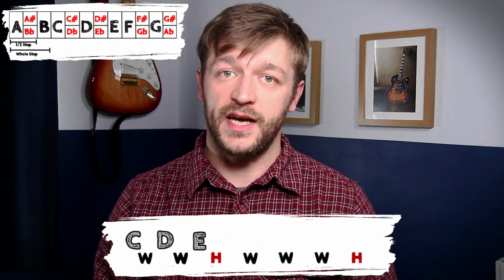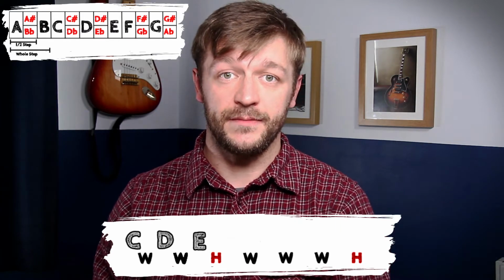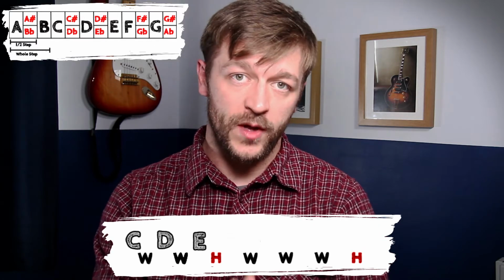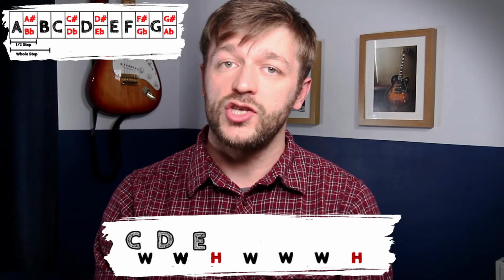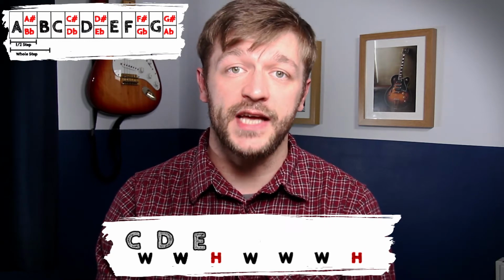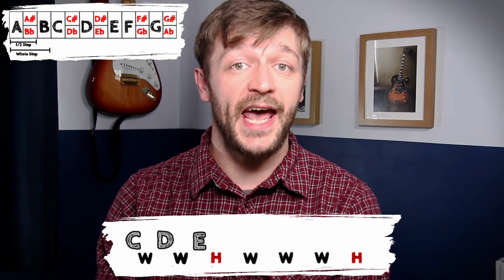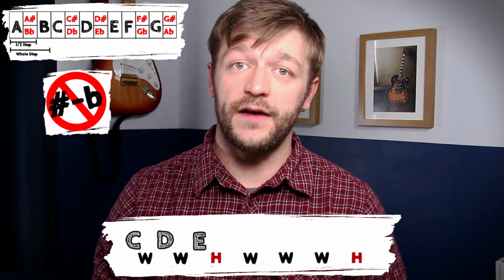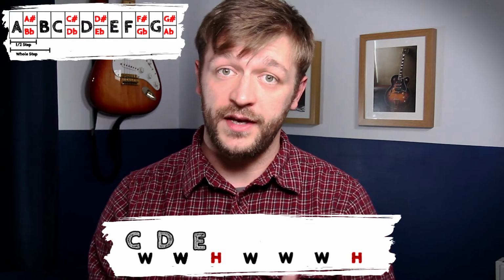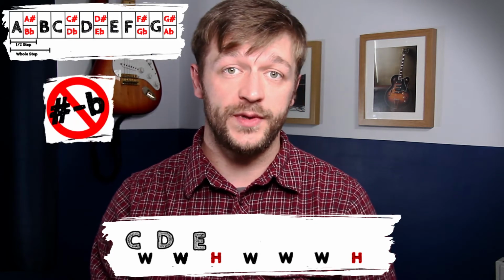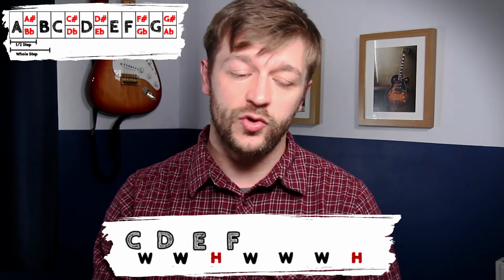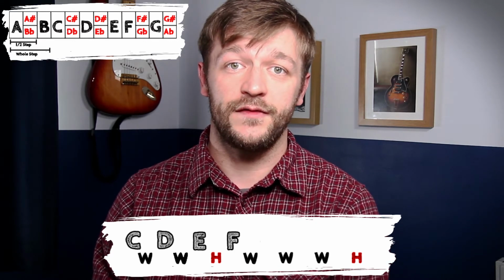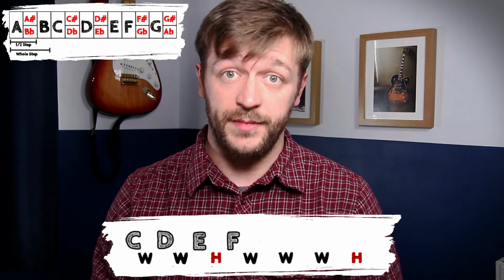So now you've got the scale as C, D, E. I hope this is all making sense so far. So after E, we now need to find our first half step. If you're looking at your chromatic scale, a half step from E goes straight to F because we don't have any sharps after E. We don't have a sharp or a flat between the notes E and F. So now you've found your next note, which is F. So we now have written down the notes C, D, E and F, and that's the start of our C major scale.